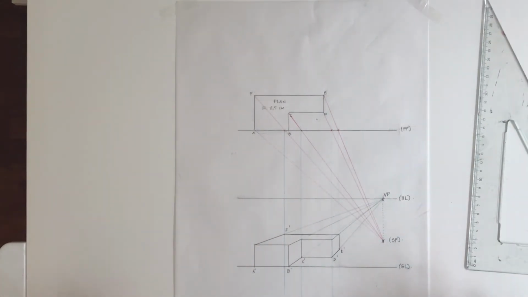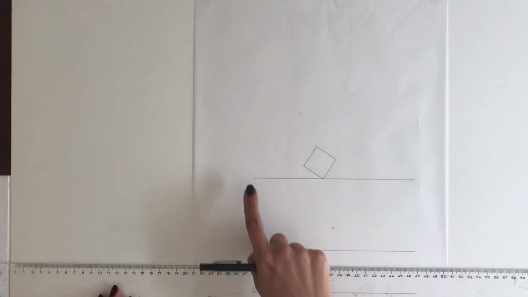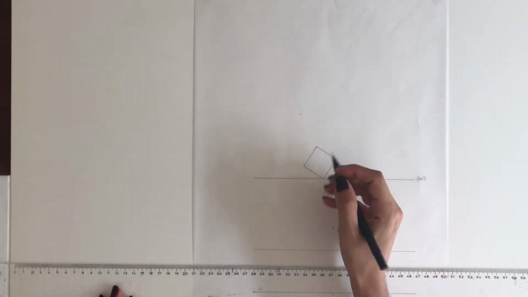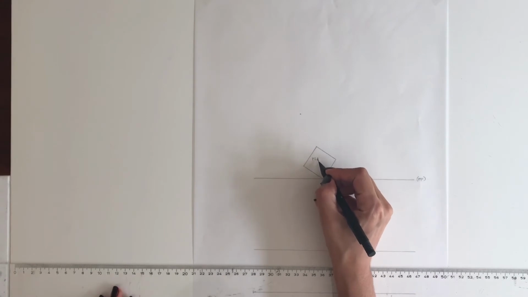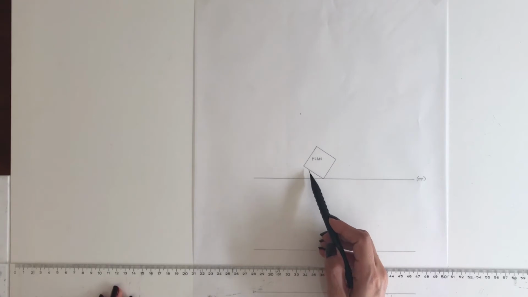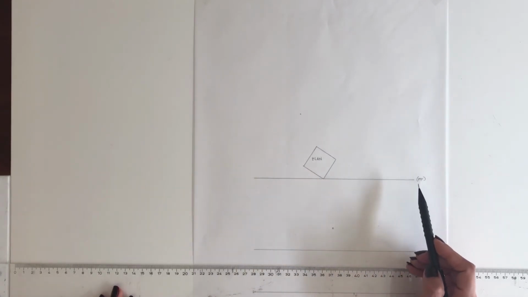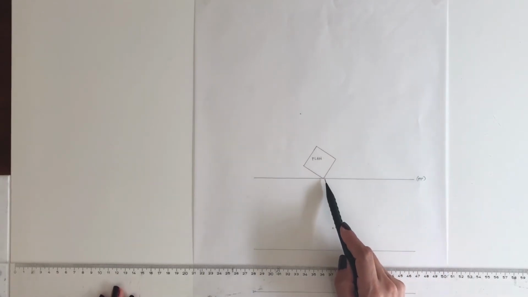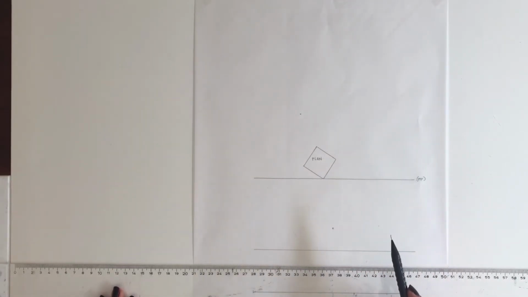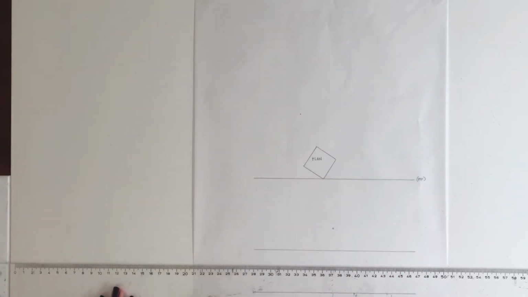My 1-point perspective is finished. Now we are going to draw a 2-point perspective. Again, the first thing I should do is to draw my picture plane, place the plan of my object on the picture plane, but this time I'm not placing it parallel to the picture plane, because if I place it parallel to the picture plane, it will be a 1-point perspective. So I need some angles here to make this 2-point perspective.